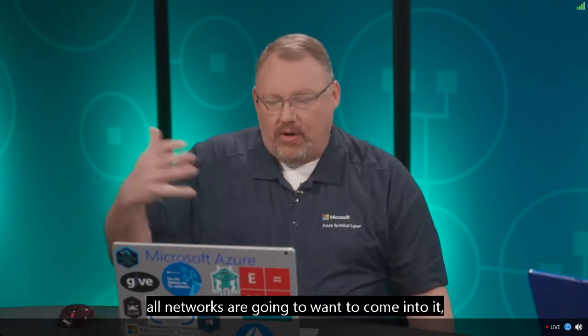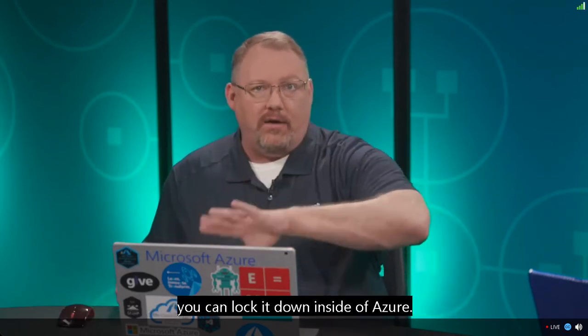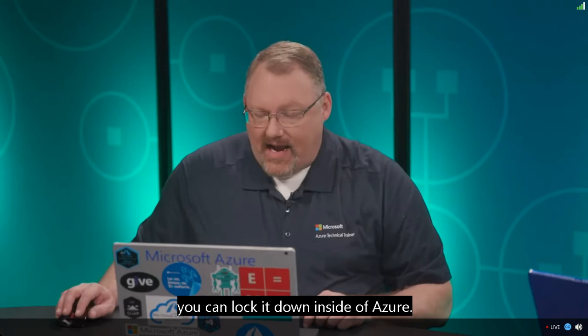That's generally what you're going to do. All networks are going to want to come into it, but you can create private endpoints. I'm really not going to go into that, but we can control it. If we know only a certain virtual network or a certain set of systems are going to access this storage account, you can lock it down inside of Azure.